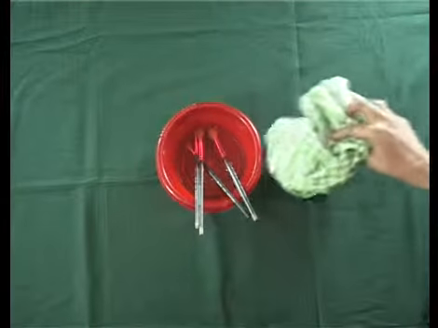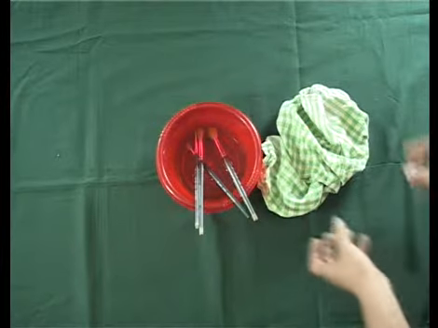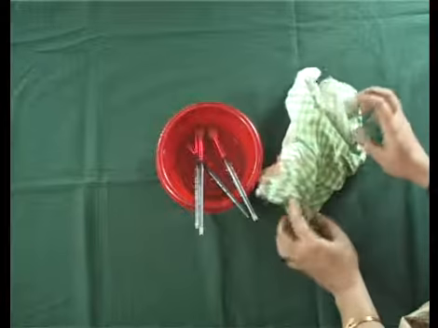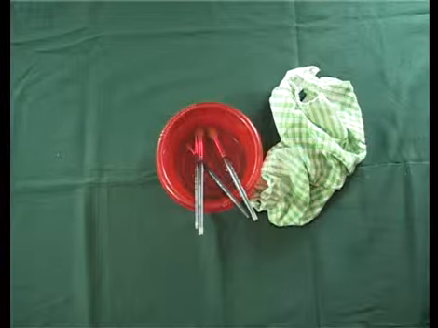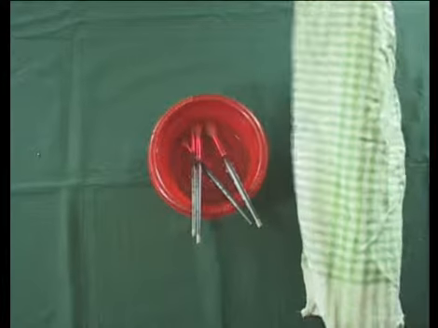A small piece of cotton cloth will be very handy. While working with colors, you might need this cloth, which should be clean and in a 12 by 12 inches size.